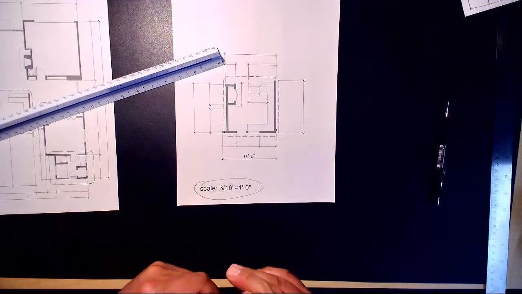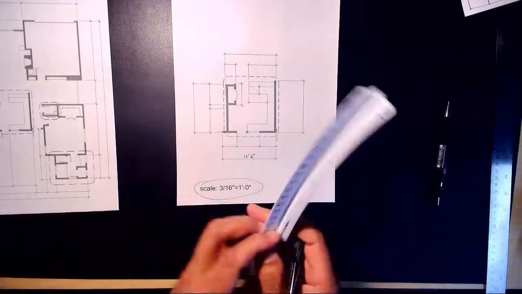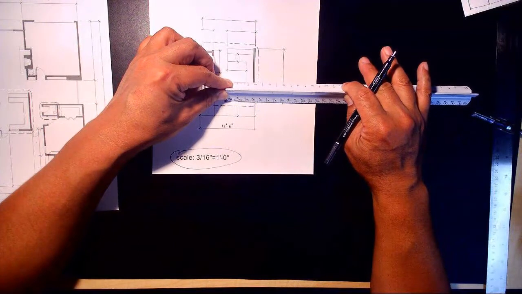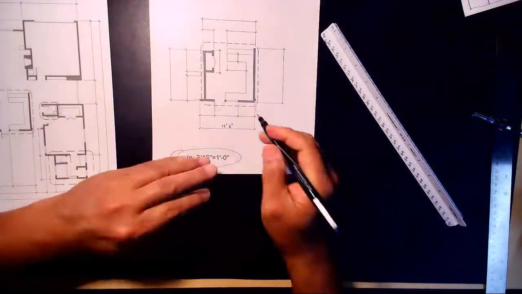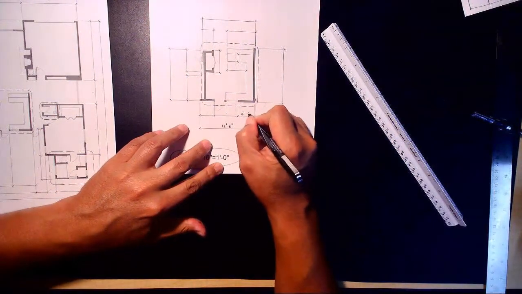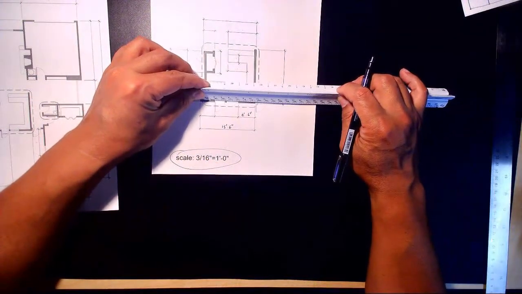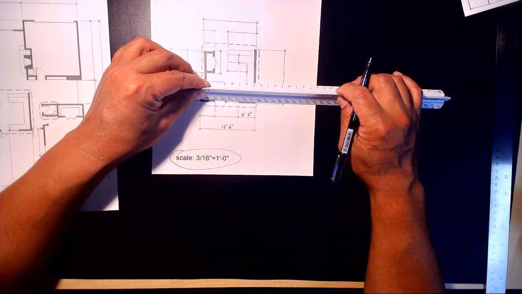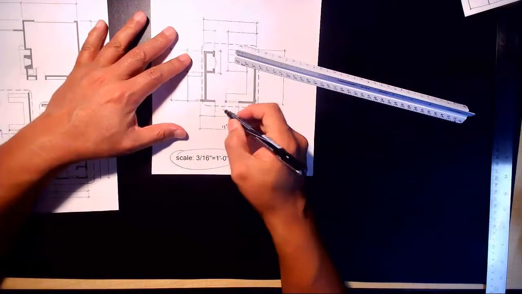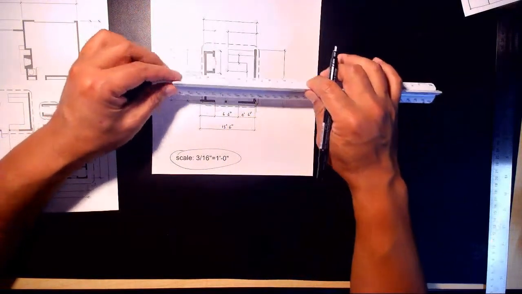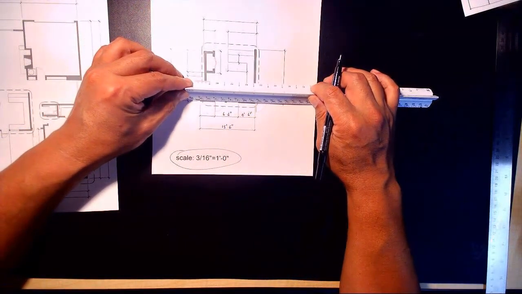And then you are going to measure for me from here to here. So I'm going to put my scale backwards here so I can see. This is measuring roughly 4.5 feet. And from the door, that's 6.5 feet. And that's measuring 4 feet.